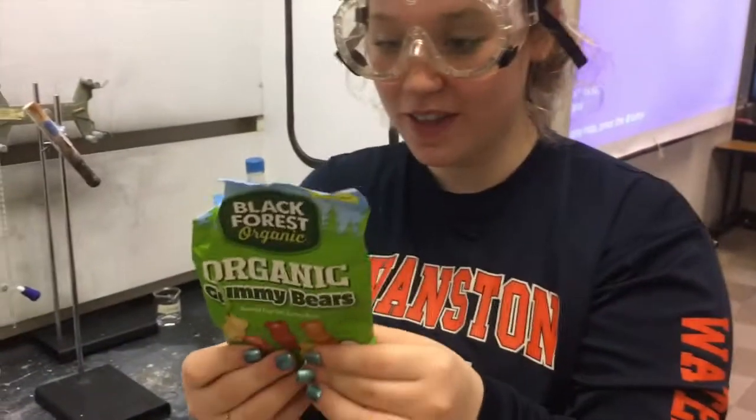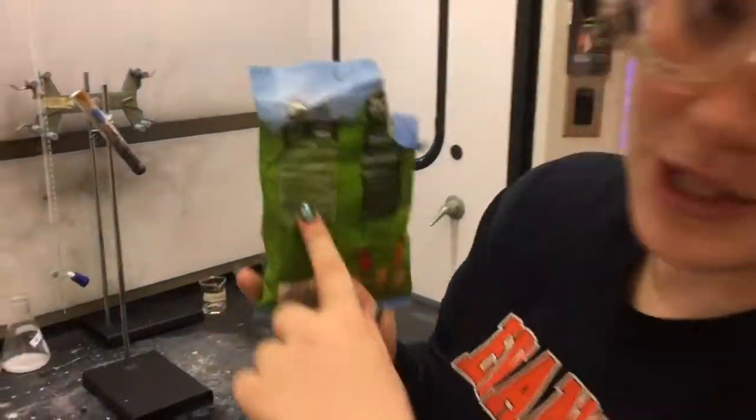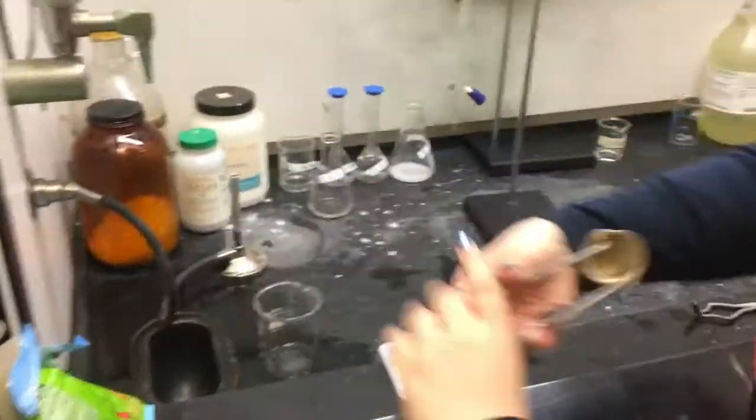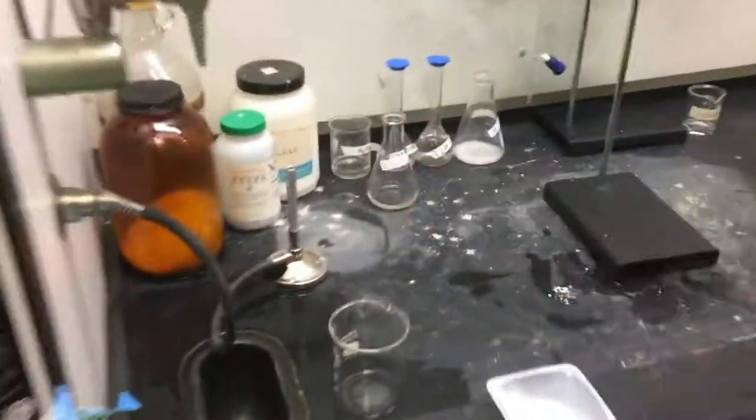We need gummy bears. You have to make sure that they have sucrose. These have 31 carbs in it, so I'm going to assume it's sucrose because that's how carbs work, right? Oh, sugar is 19 grams, great. Sugar. Then you're going to need this for the Bunsen burner, so you can light it on fire.